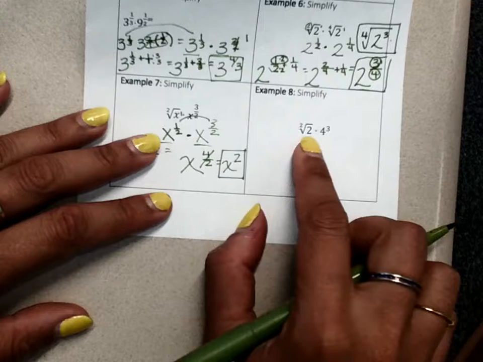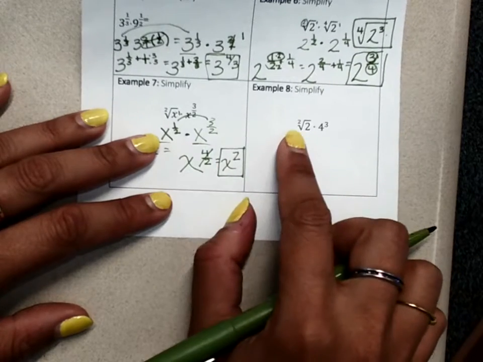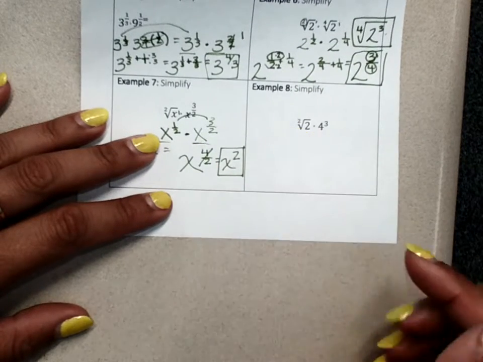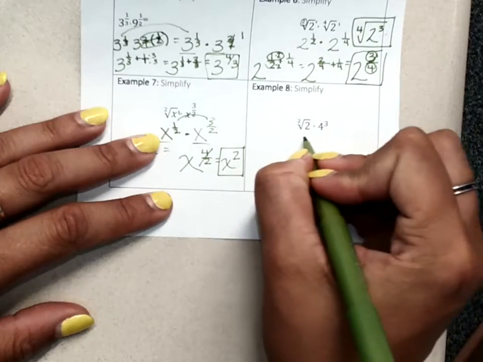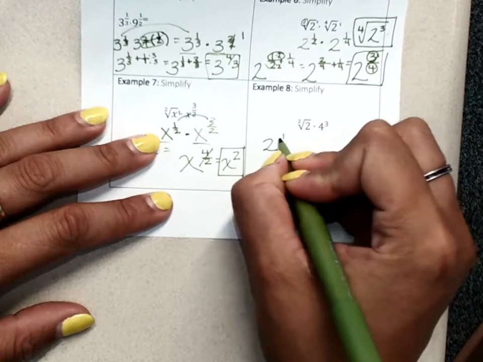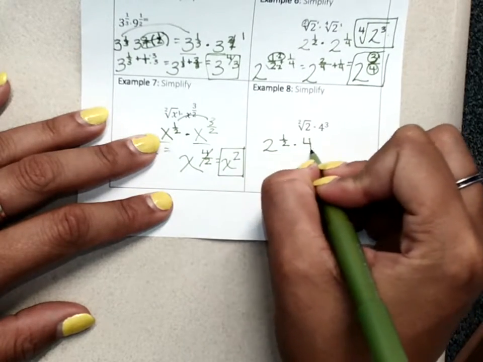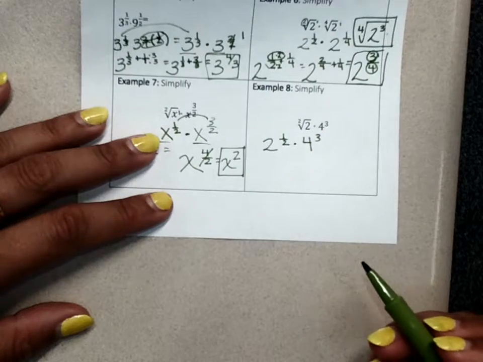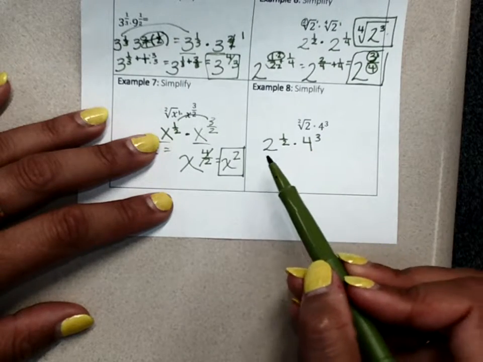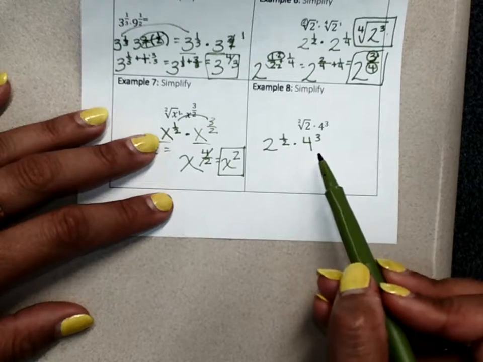In our last example, just like example 7, radical, exponent, I'm going to convert to exponential form. We don't have the same base, so we can't add our exponents yet.